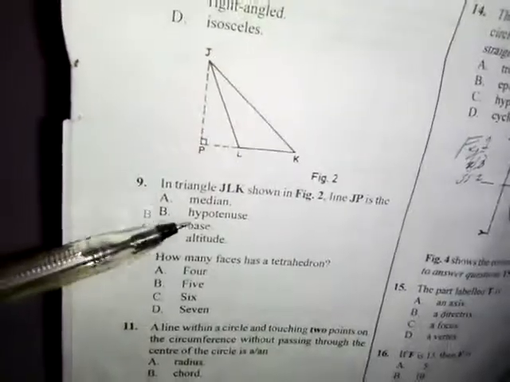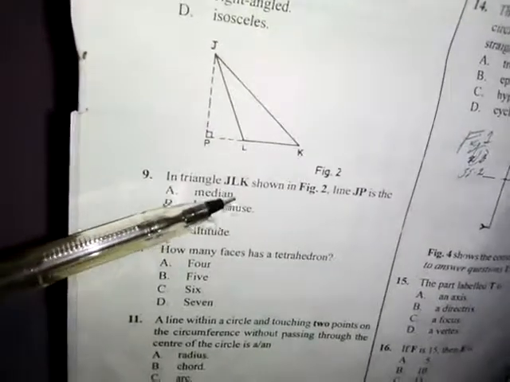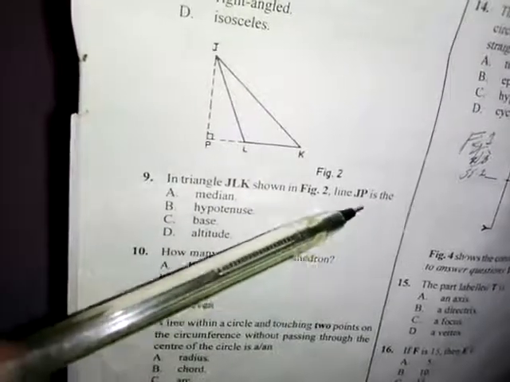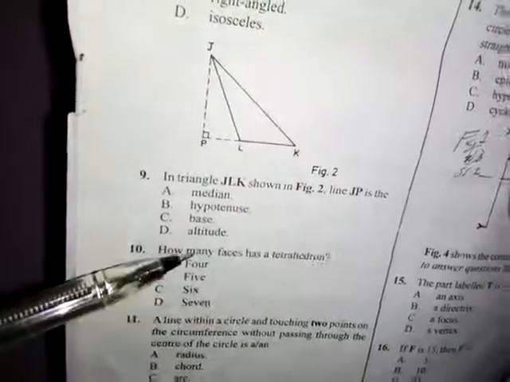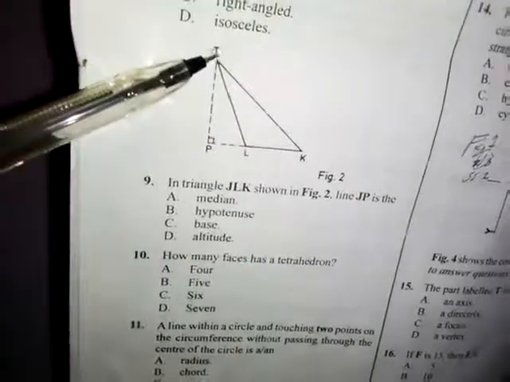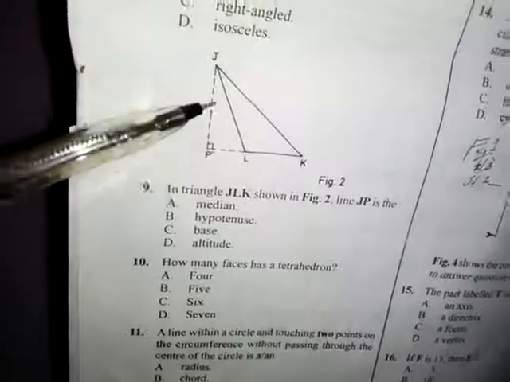Now, question 9. We have a figure that we are to use to answer question 9. In triangle JLK shown in figure 2, line JP is the altitude. Line JP is the altitude. This line is the altitude.